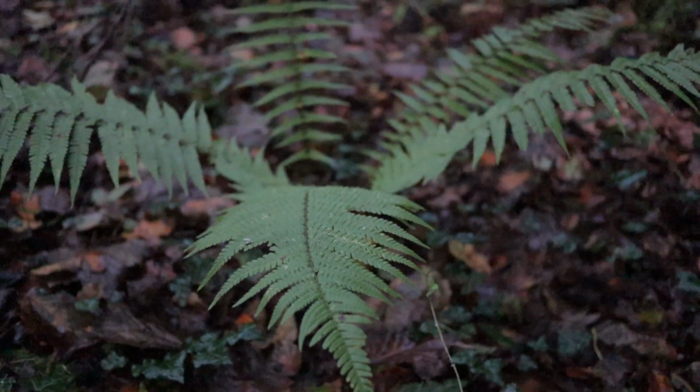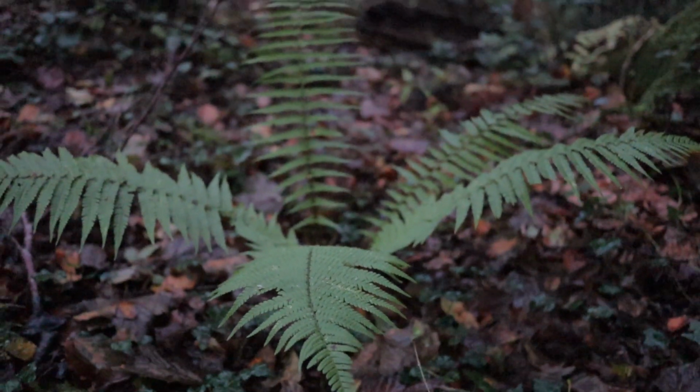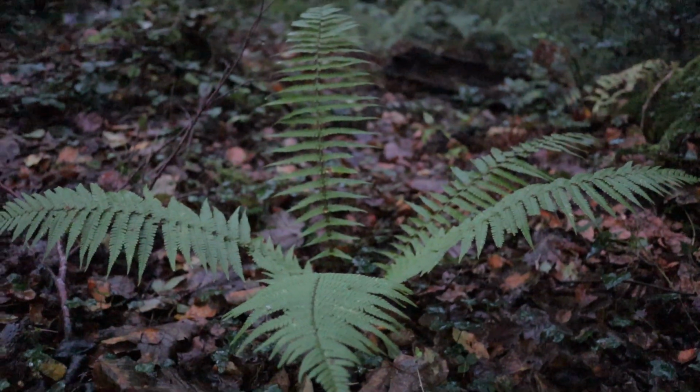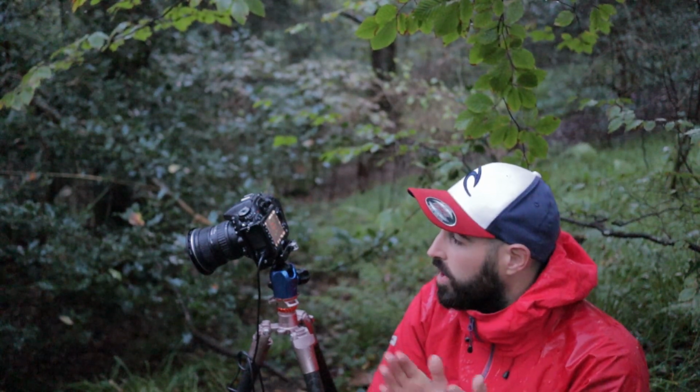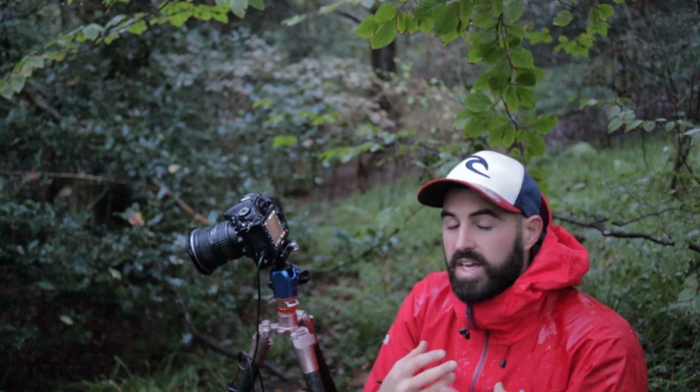The only trouble is, like I said, I've got a little bit of light. The light is fading fast. Hence the reason why my shutter speeds are so high. So I'm not entirely sure I'm going to get this fern nice and sharp. But like I said, this is a scouting exercise.